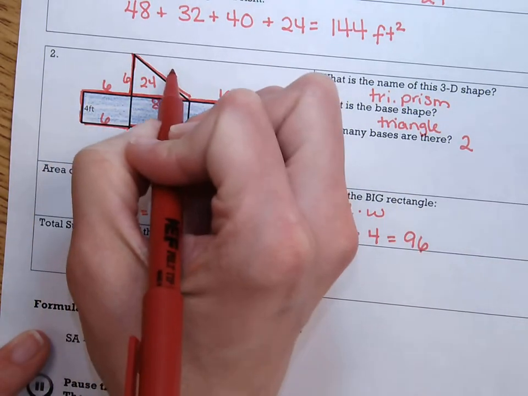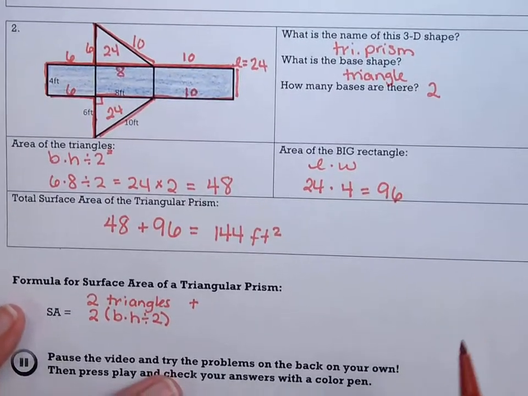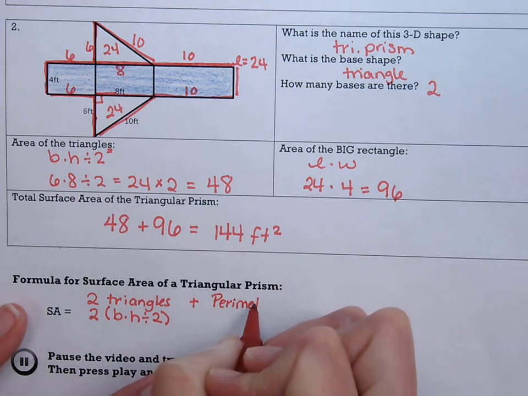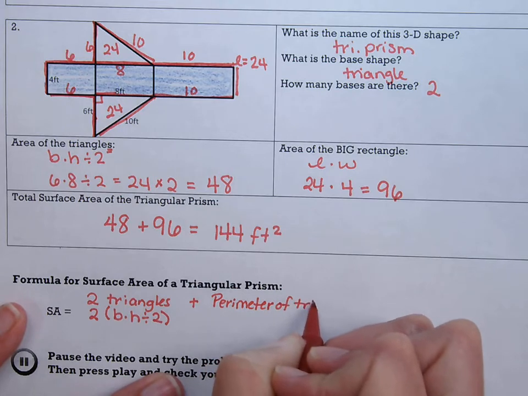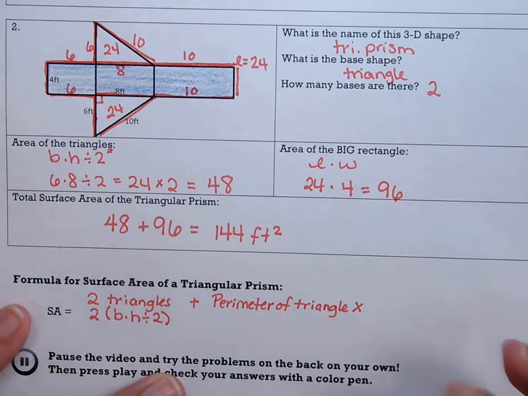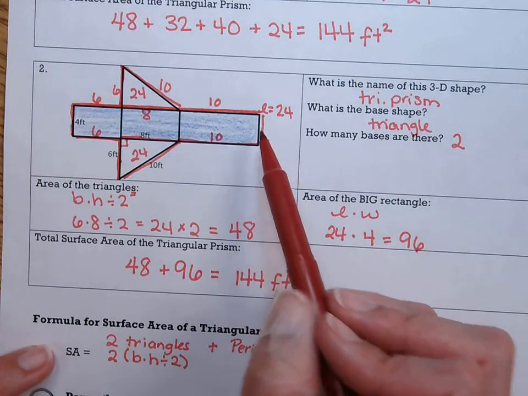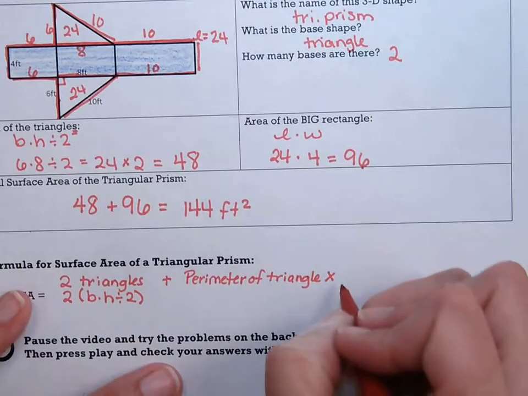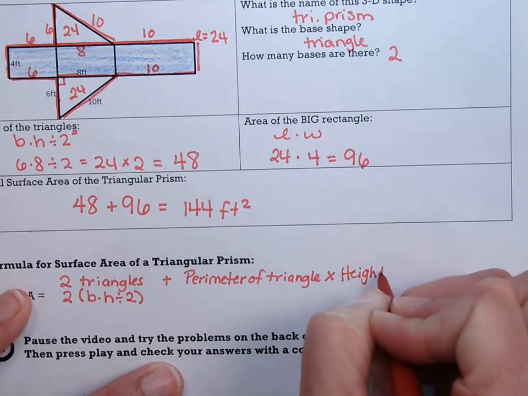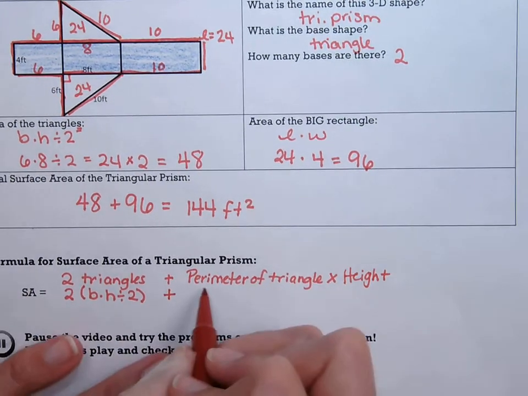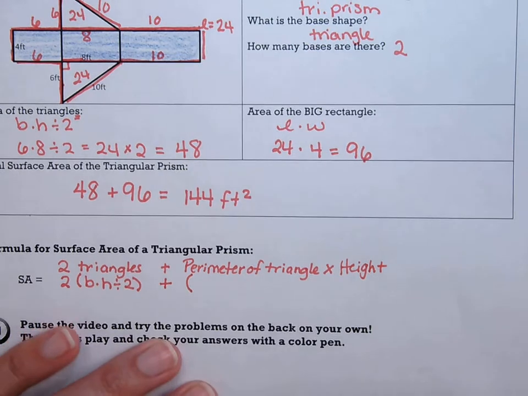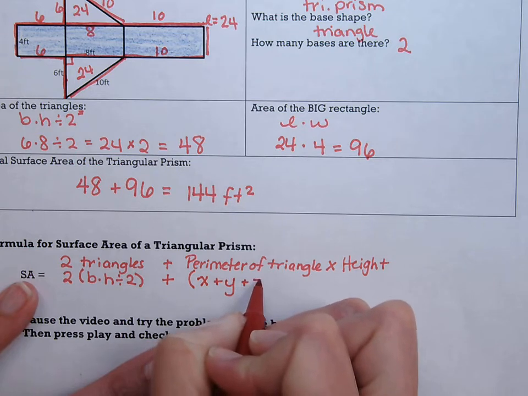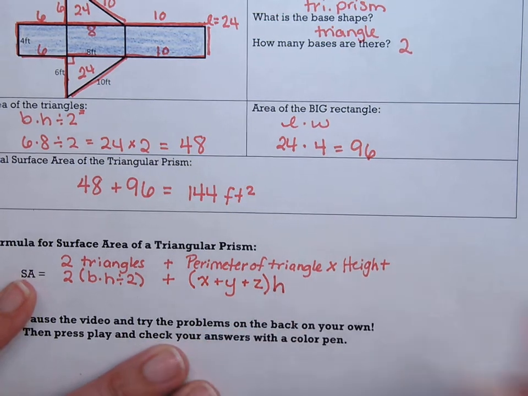If you go around the edge of your triangle, that is called the perimeter of your triangle. So it's going to be 2 triangles plus the perimeter of the triangle times, and remember the width this time was 4, but we're going to call that the height, because the height is what connects your one triangle to your other triangle, or your 2 bases together. So plus, and in order to do perimeter of the triangle, I'm going to use 3 separate variables. I'm going to do x plus y plus z times the height of my prism.